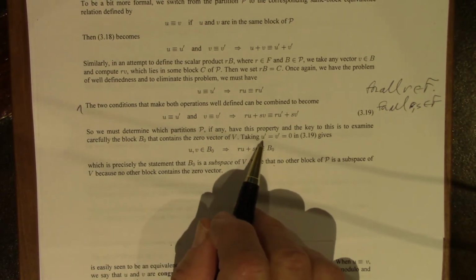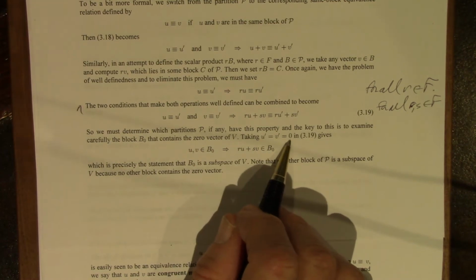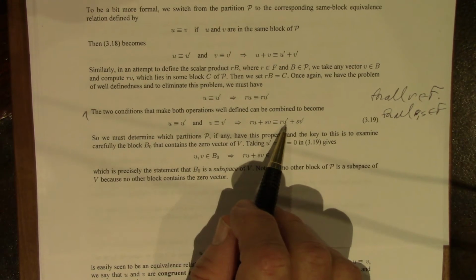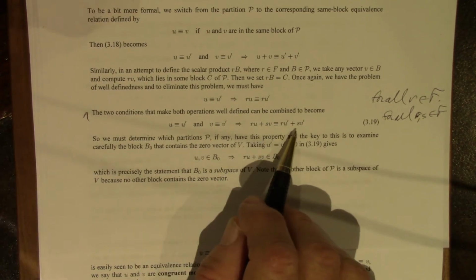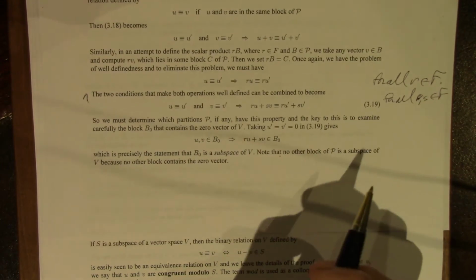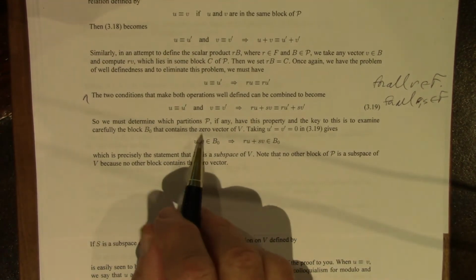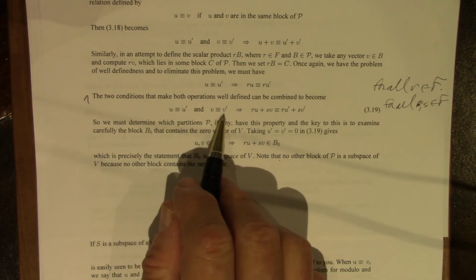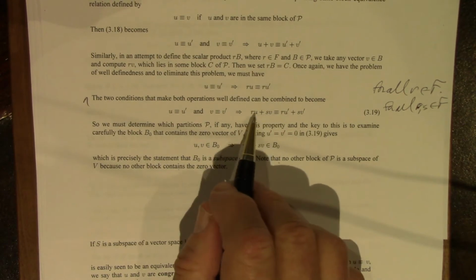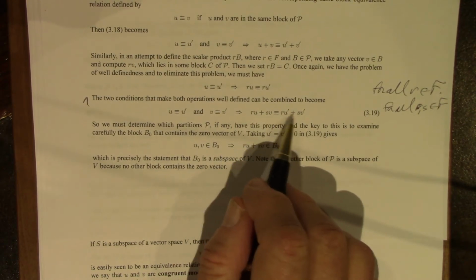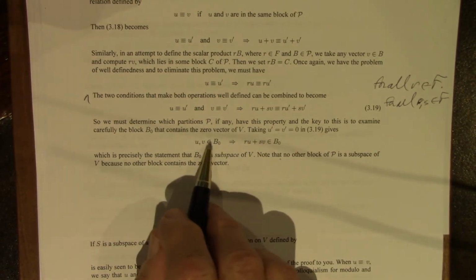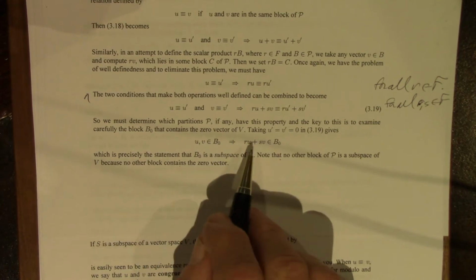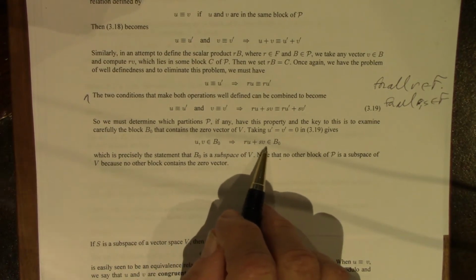If we take u prime equal to v prime equal to 0 in this condition, let's call this the well-definedness condition, then we get u equivalent to 0 and v equivalent to 0 implies ru plus sv equivalent to 0. Or in terms of the block B naught, if u and v are in B naught, then so is ru plus sv.